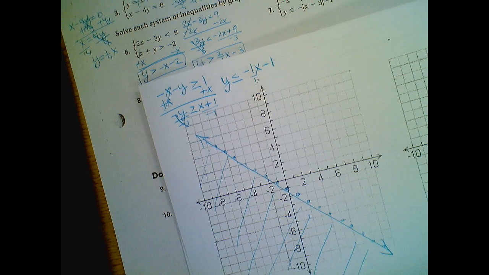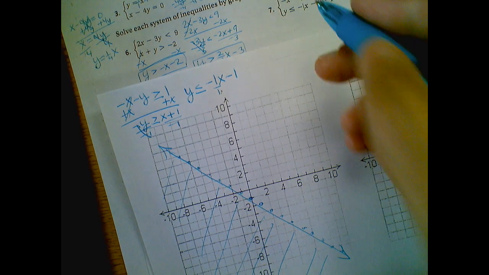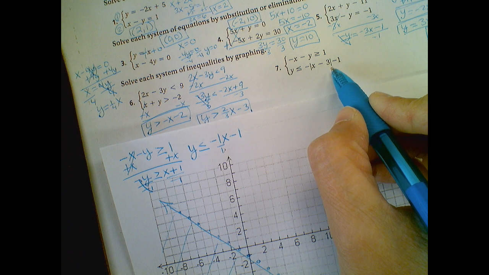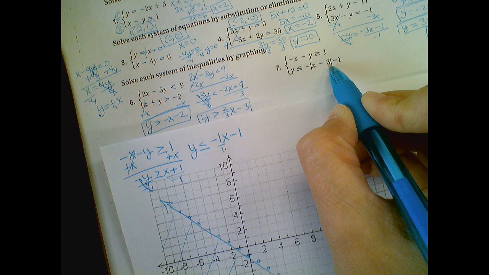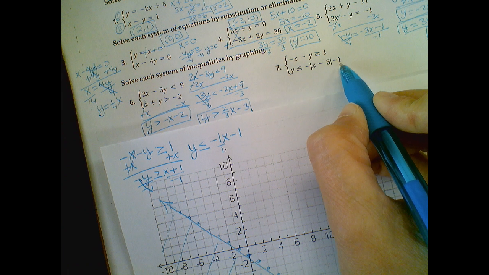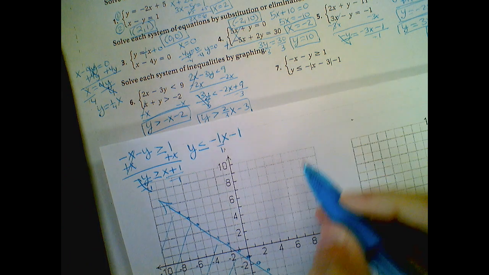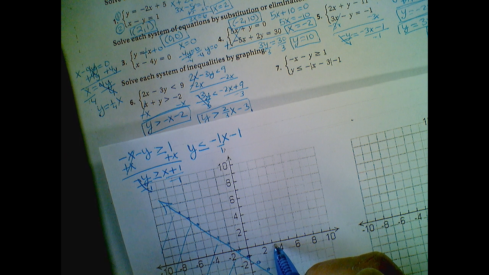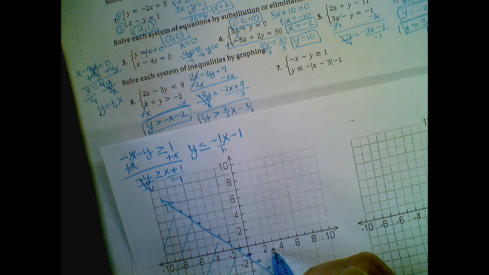And then I go to the next one. And the y is already by itself. There's absolute value bars, so I know it's going to be a V shape. This minus 3 means it goes to the right 3. And then this minus 1 goes down 1. So I need to start at 0, 0. I need to go to the right 3. And then down 1. I need to make that vertex.